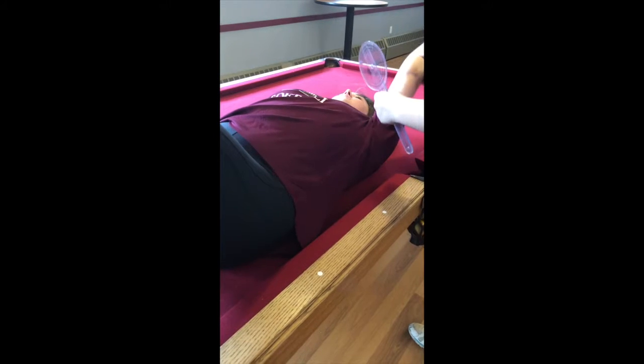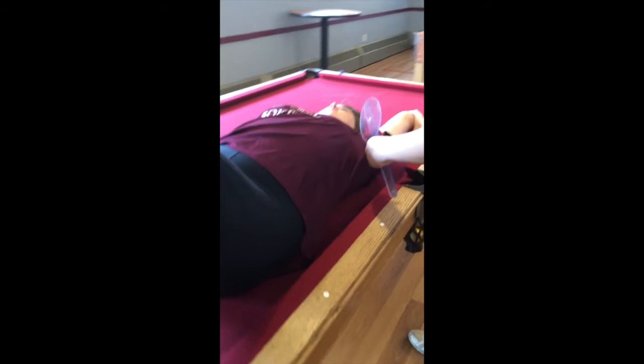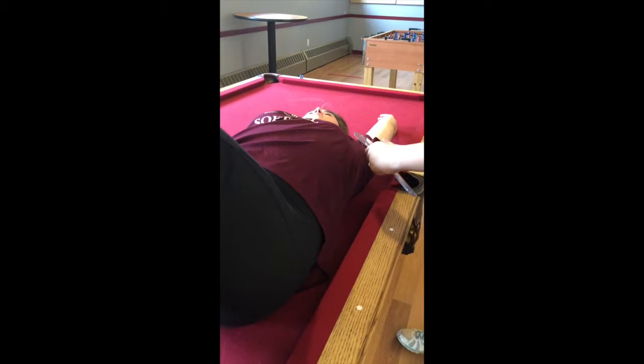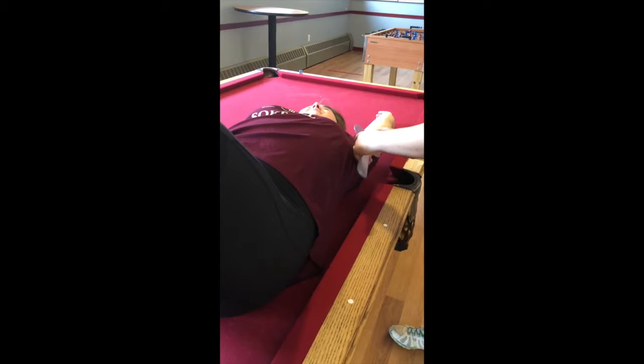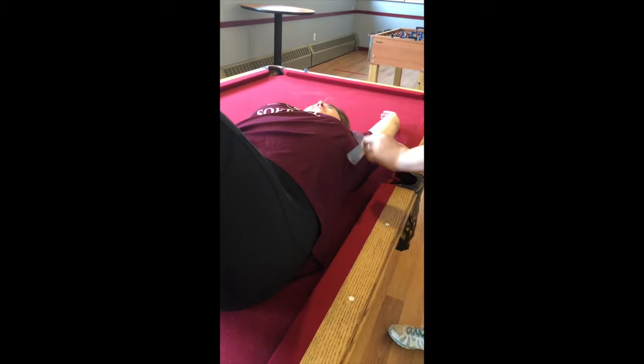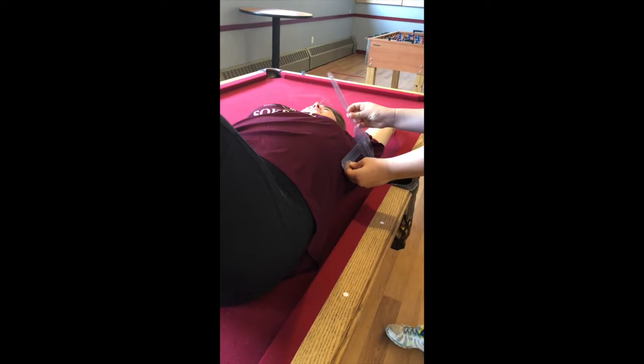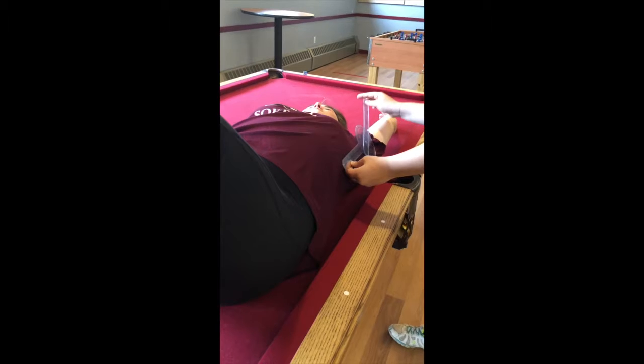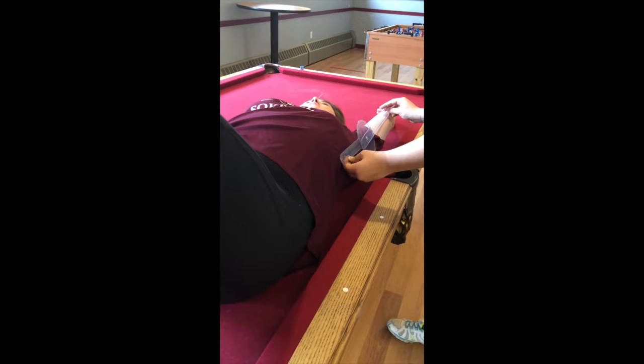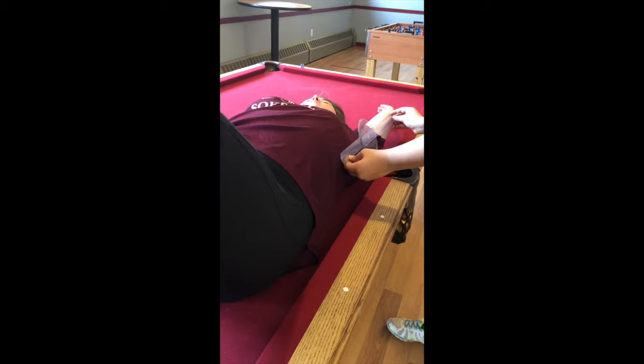The fulcrum of the goniometer will be placed at the axis of motion. The stationary arm of the goniometer will be in line with the lateral midline of the thorax, and the moving arm will line up with the lateral epicondyle. Can you please bring your arm up over your head as far as it will go? The patient has 154 degrees of shoulder flexion, which is normal.